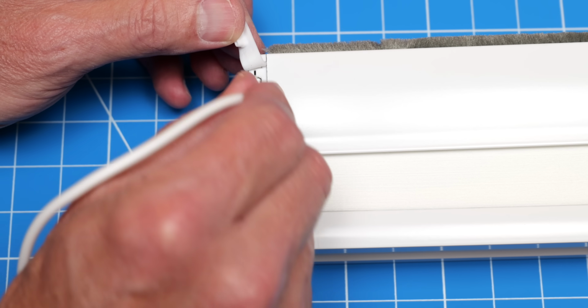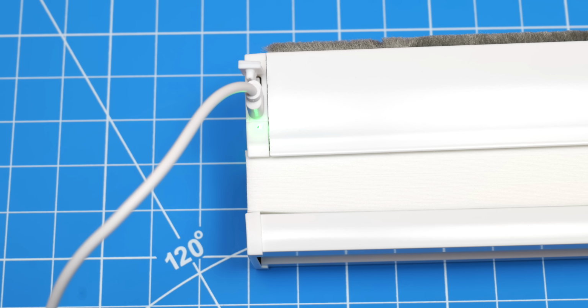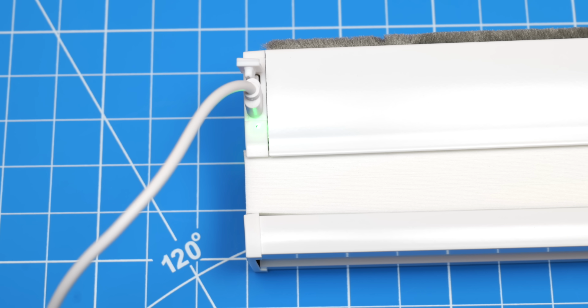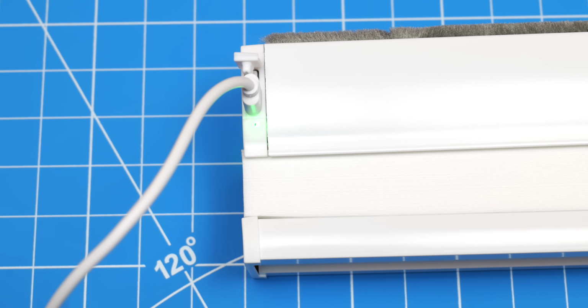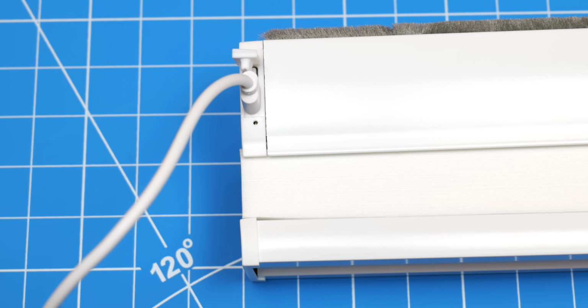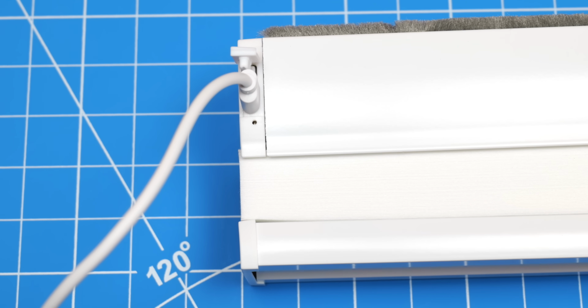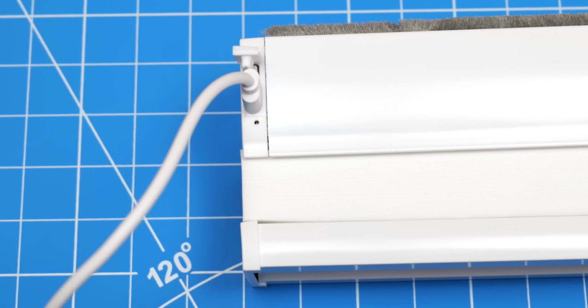Each shade comes with a long cable to charge the internal battery. No need to wire up an electrical circuit to get these to work. I charge them prior to installation, but recharging after installation is no problem. Just plug the included cable into a power supply and you're good to go.